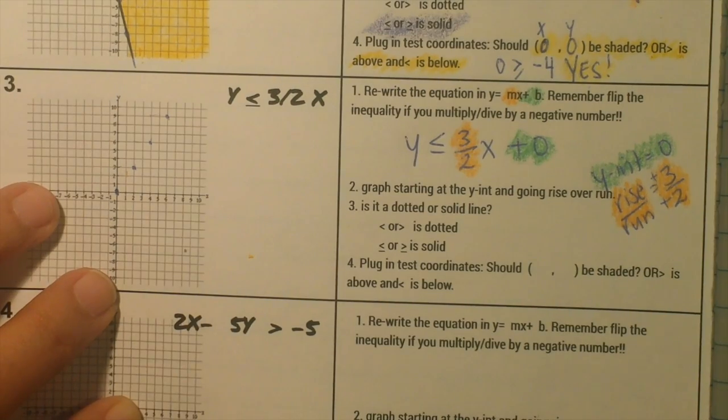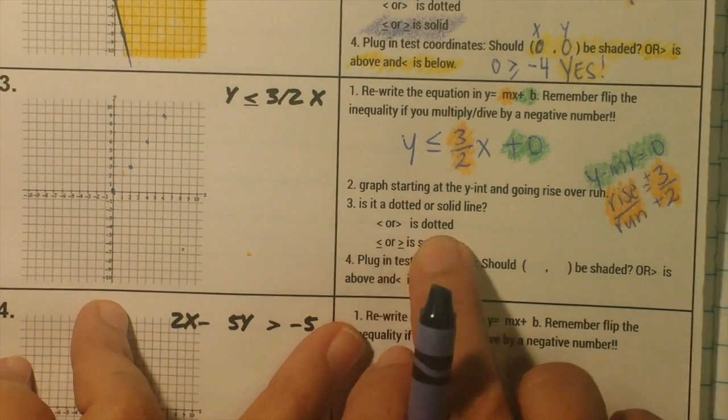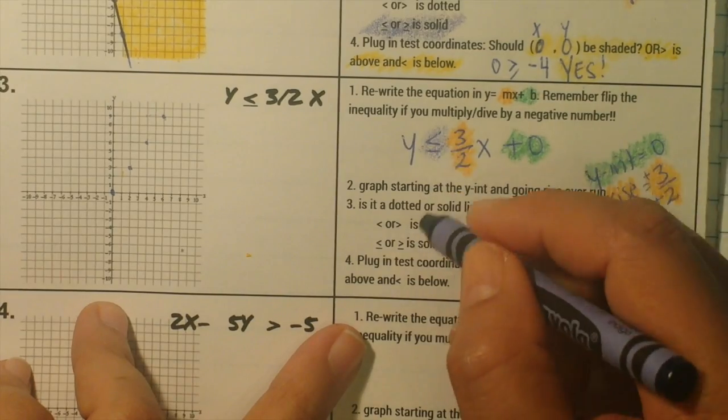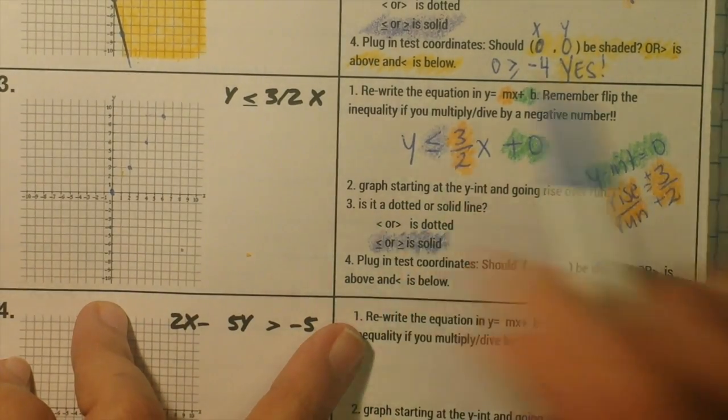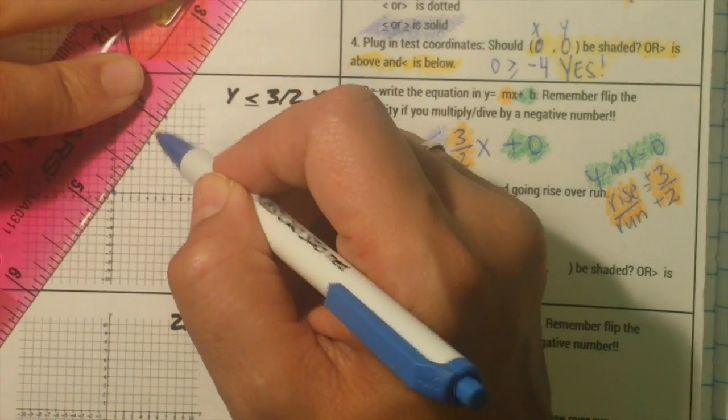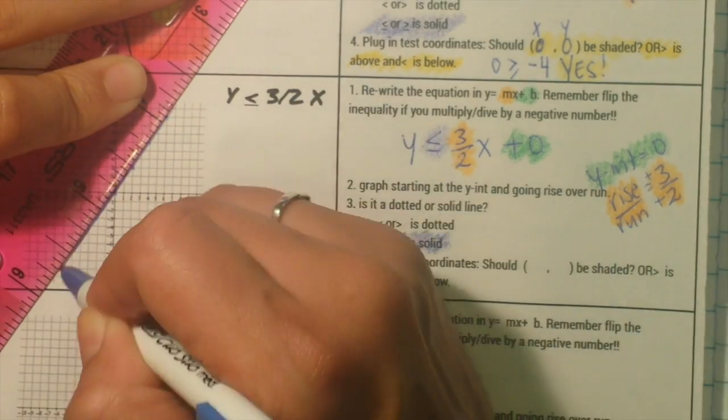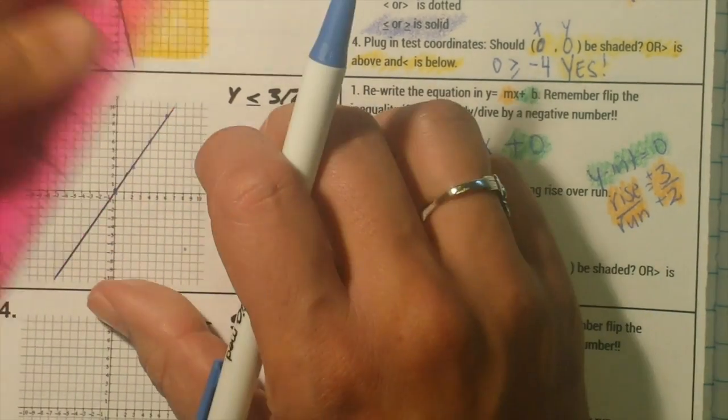Again, is it a dotted or solid line? Because it has the equal to, it's a closed circle, so it's a solid line. So you're going to shade in the line basically. Alright, line it up. It's all shaded, perfect.